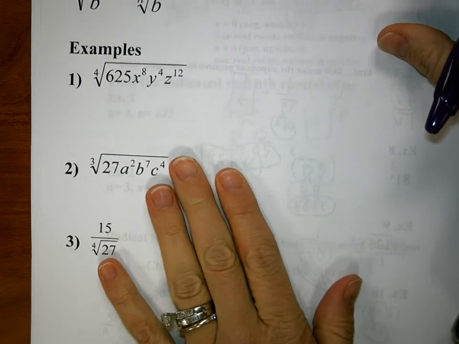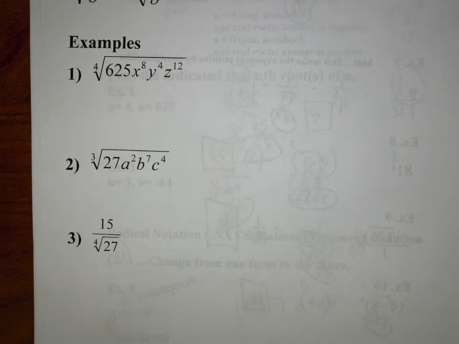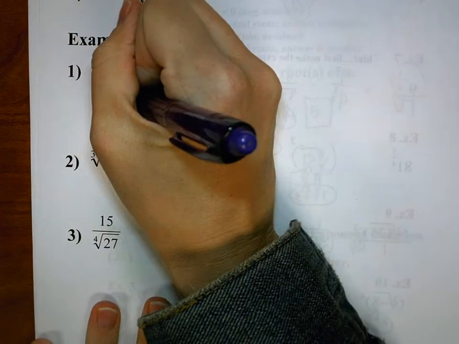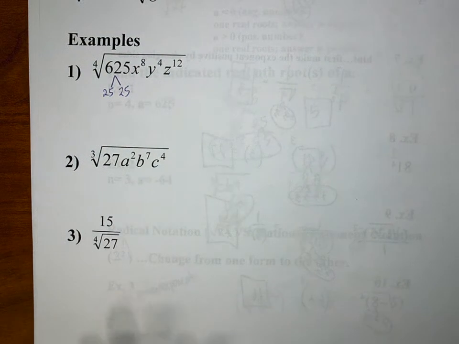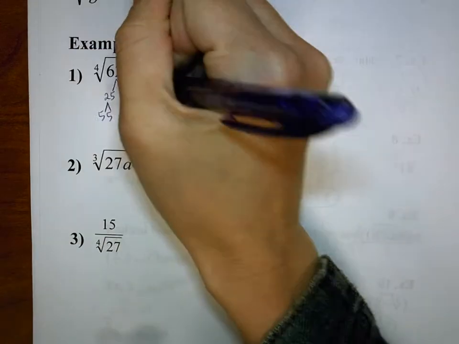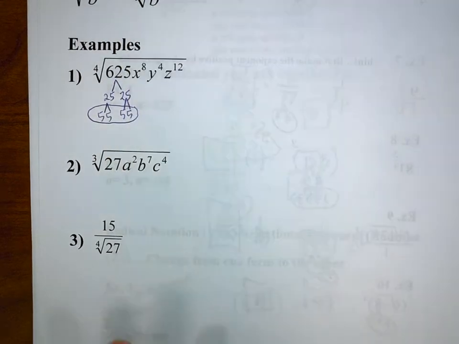So, example 1, how many will I need on this one in order to pull out a group? 4. So 625, and if you forget, there is a list of common squares on the wall. You could take a picture of it if you wanted to, or write them down. But 625 is 25 squared. So we have 25 times 25, and then each of the 25s breaks down to 5 and 5. So we have four 5s, okay, with no numbers left over.